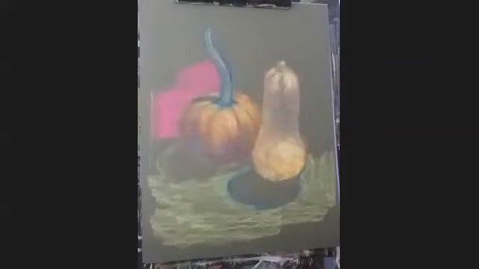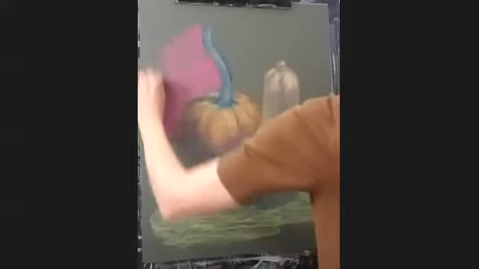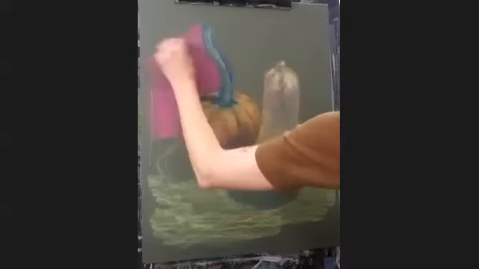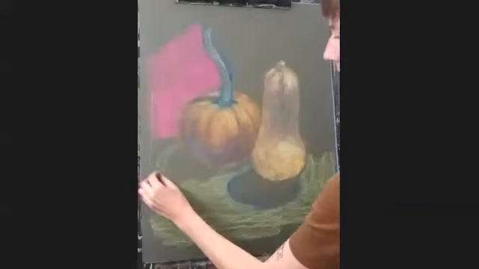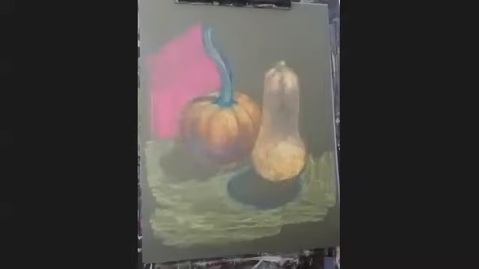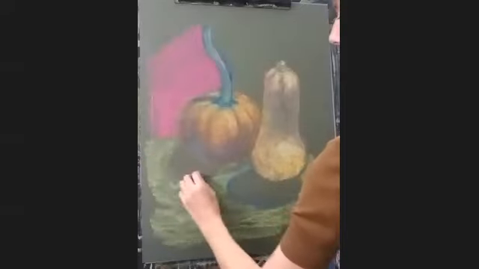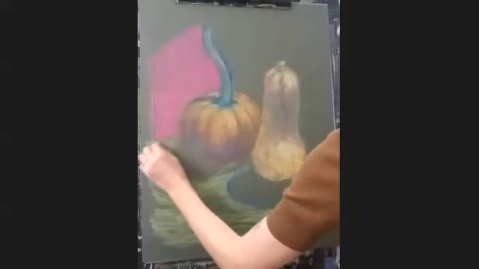So here I'm using a really strong contrasting color in my negative space. I'm doing this to see if I can push this pumpkin forward a bit more in the space of the drawing. I'm using the broad side of the pastel. I'm still letting the paper show through. And I don't want these shadows to have a super hard edge, so I can drag the pastel lightly into the shape of the shadow that I created.